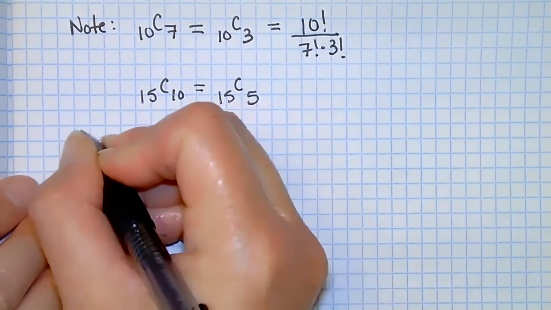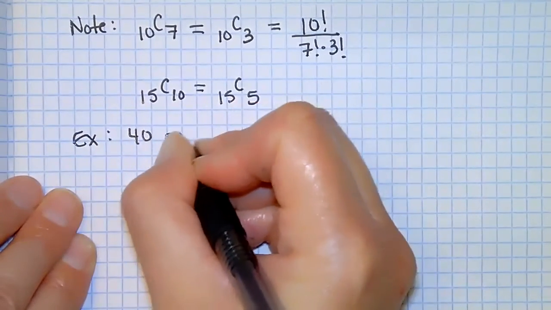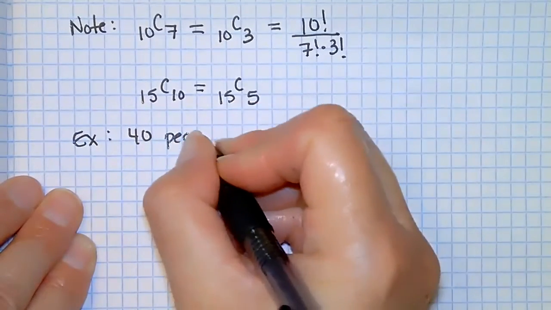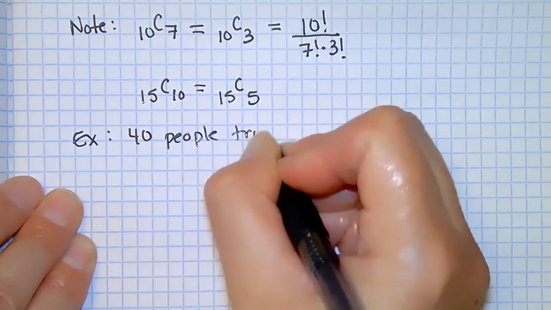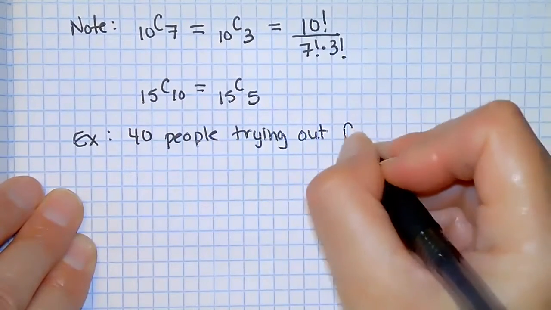Now, let's get some word problem examples. So let's say we have 40 people trying out for a soccer team.